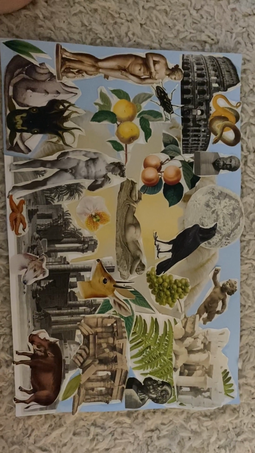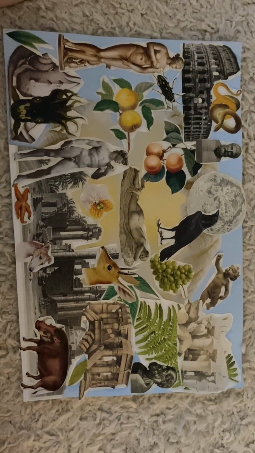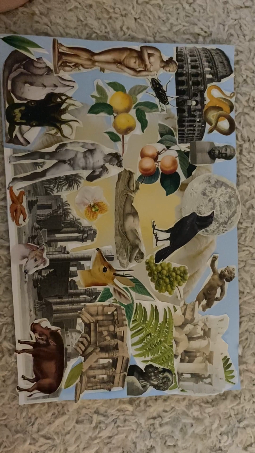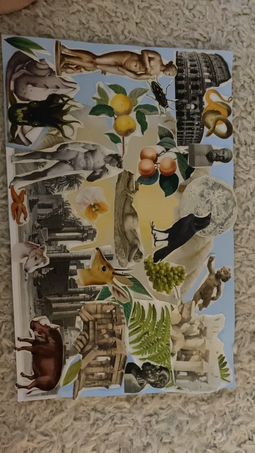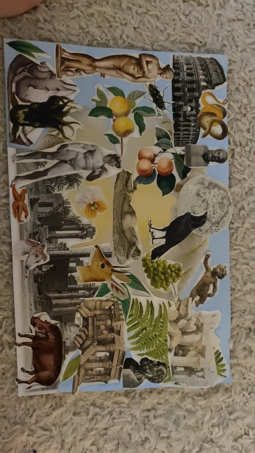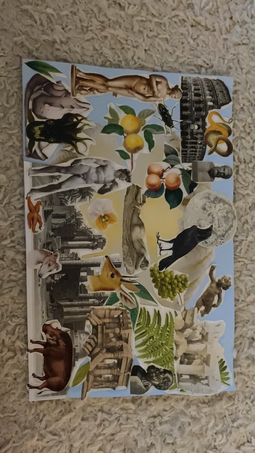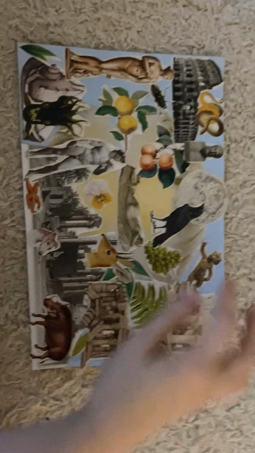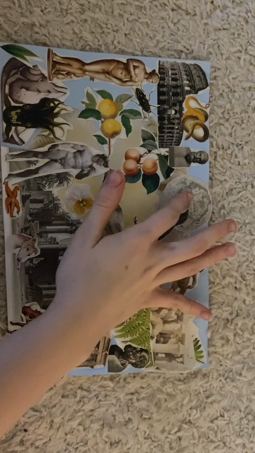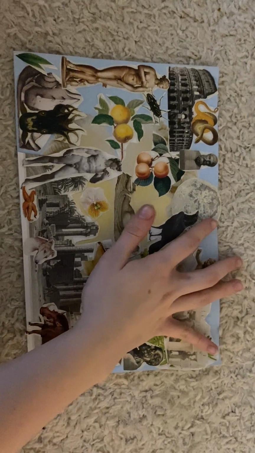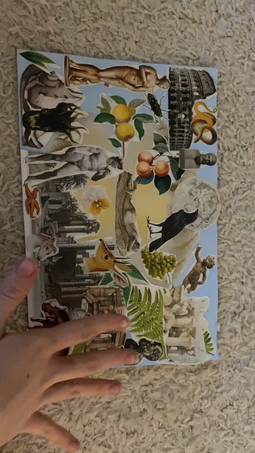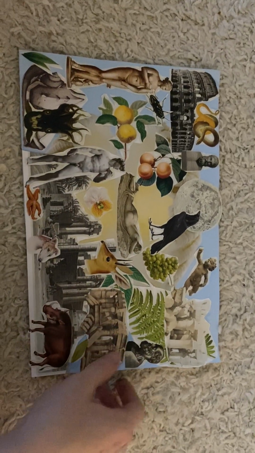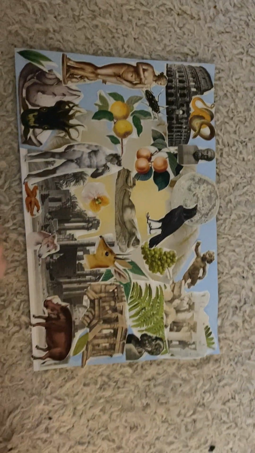And to highlight their influence, how they pioneered a lot of mathematics and astronomy, I decided to put the moon here. Very subtle. I don't have a lot of other stuff in here that highlights that, but I did try to include that a little bit.